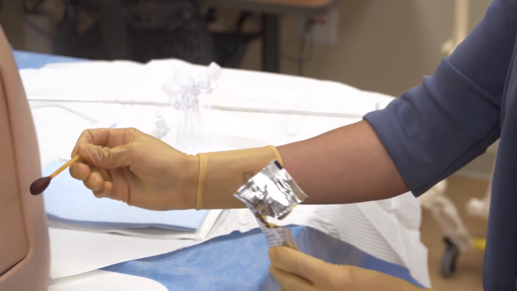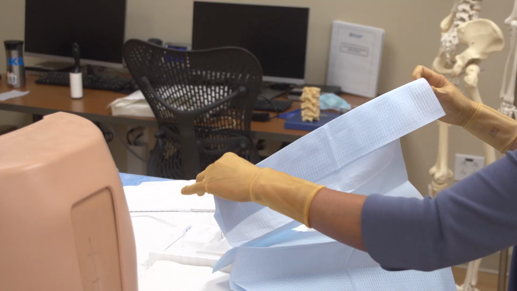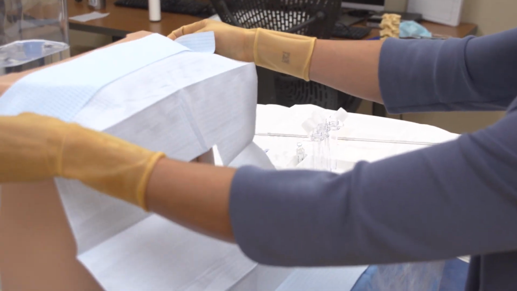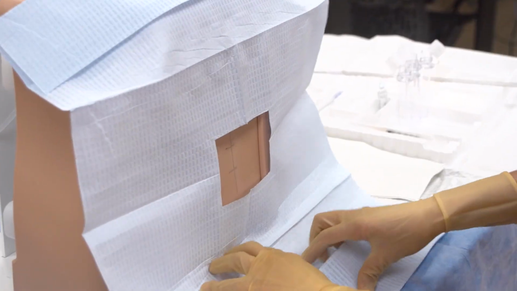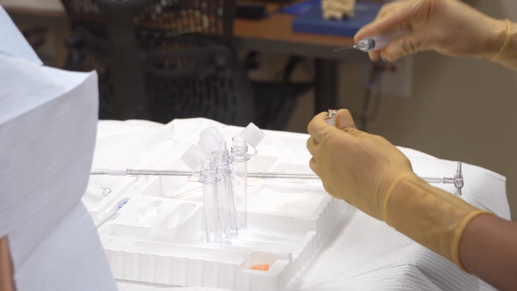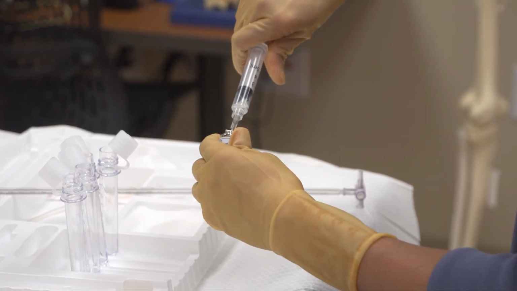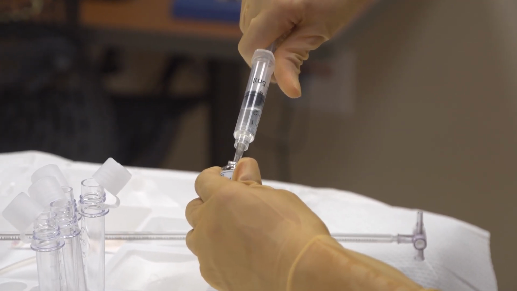Use the betadine swabs to clean the skin using a spiraling swabbing motion over your mark. Place the fenestrated drape centered over your planned needle insertion site. You may extend your sterile field with the white towel included in the kit. To anesthetize the patient, drop the lidocaine into a syringe. Some kits may include a filter needle. It is preferable to use that filter needle when available.